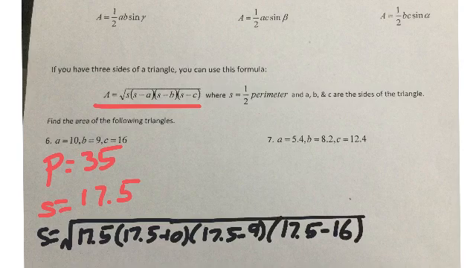And again, all that's underneath the radical. Make sure you put those in parentheses or they will multiply before they do the subtraction, which will give you an incorrect answer. And so when I did that, I got 40.91.